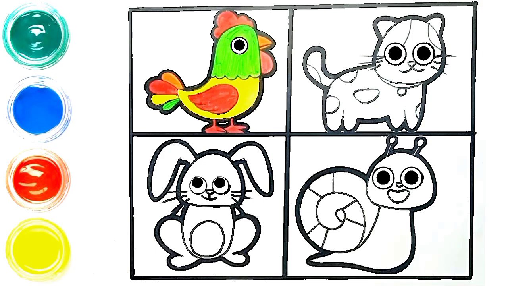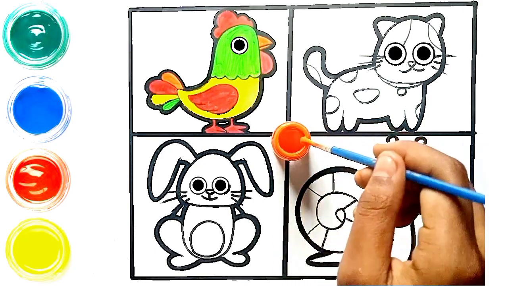Okay, done. Now I will paint the cat. I will paint the cat with fur color. Its whole body will be orange color.